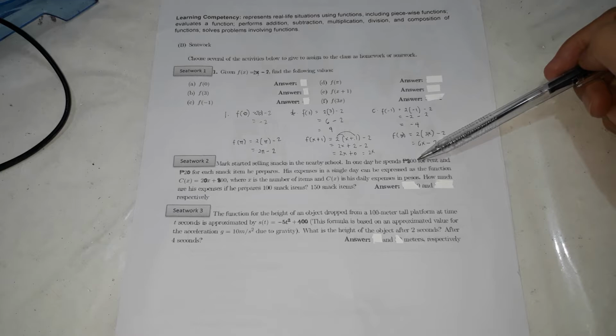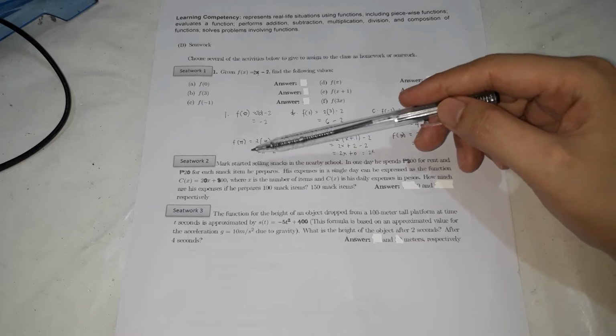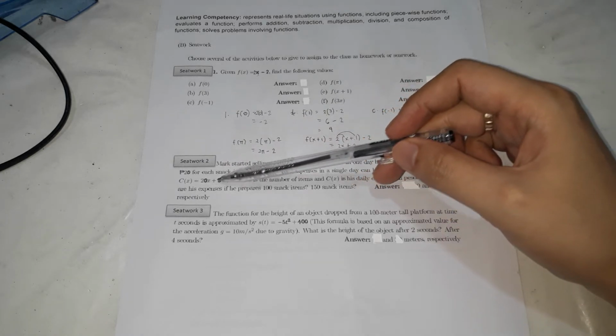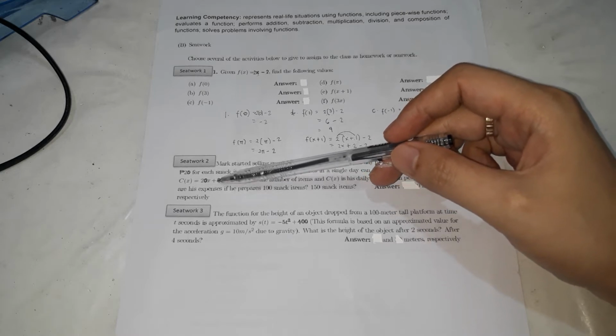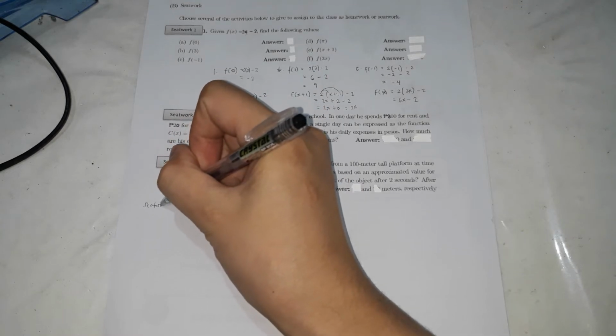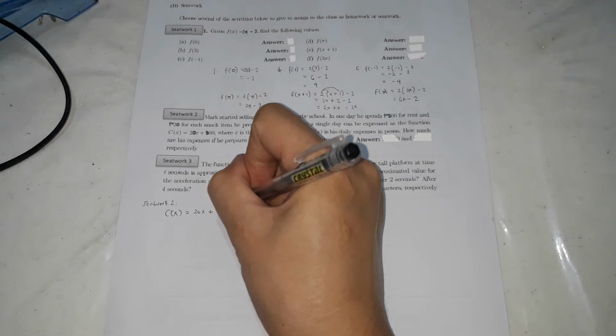So the rent is 800 pesos, so he pays 800 pesos per day, and 20 pesos is his expense for every snack that he prepares. So how much is his expense per day when the function is c of x is equal to 20x plus 800, where x is the number of snacks. So 20 times the number of snacks plus 800, that would be the expenses. So for sit work number 2, the function is c of x is equal to 20x plus 800.